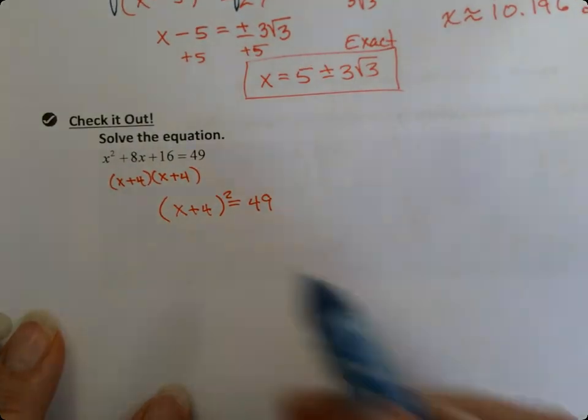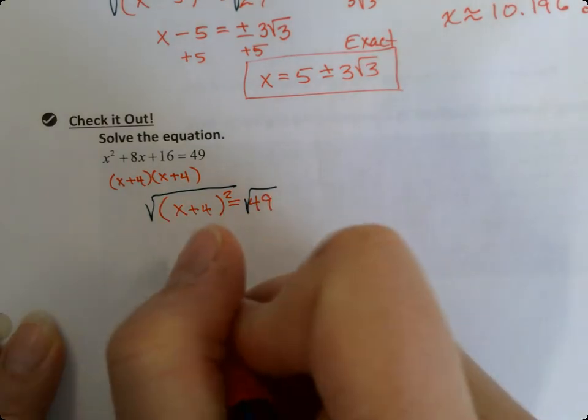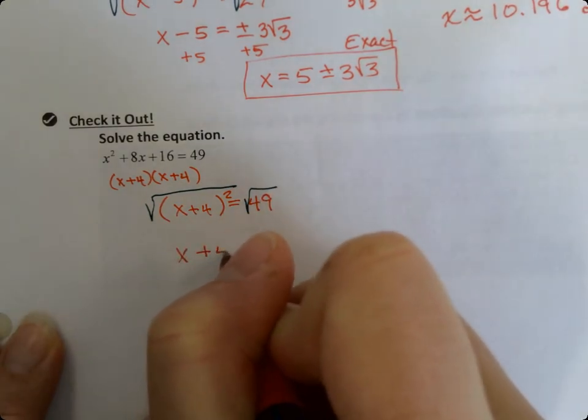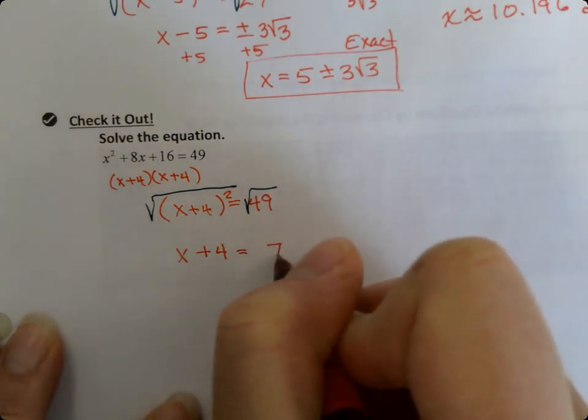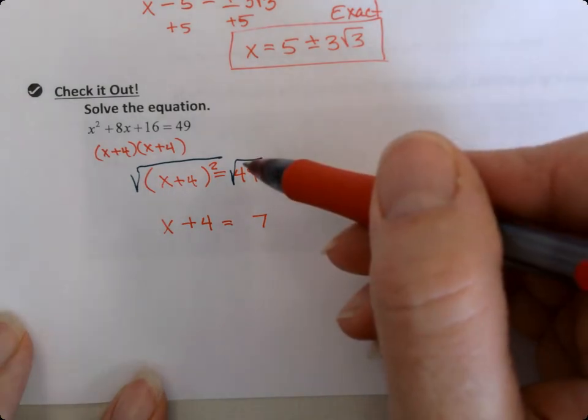Now the square is isolated, so I'm going to take the square root of both sides. And this is where we make the mistake. We say x plus 4 equals 7, and then we subtract 4. What am I missing? I took the square root, right?